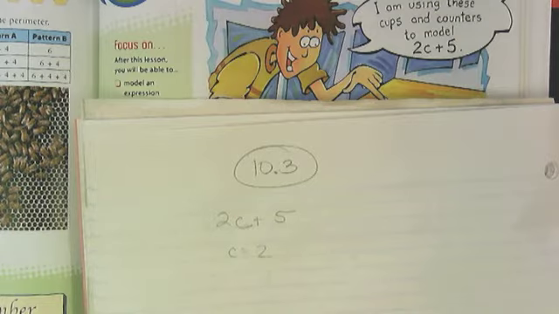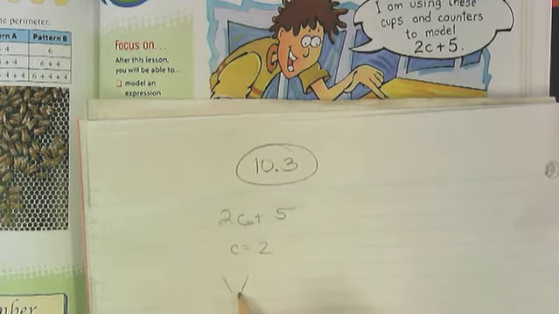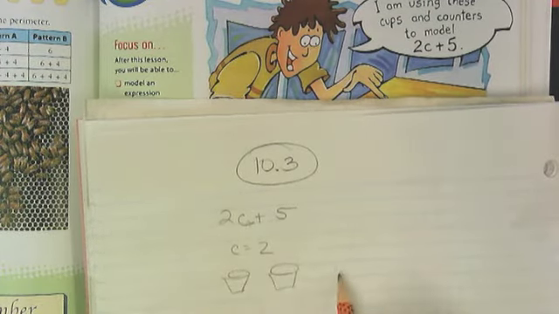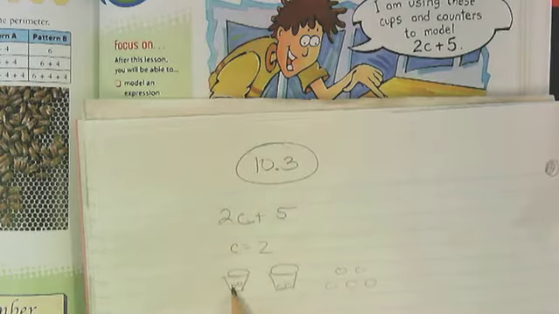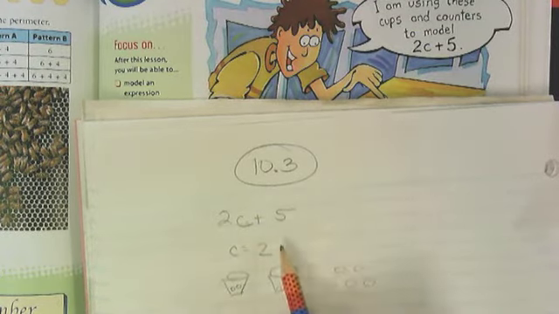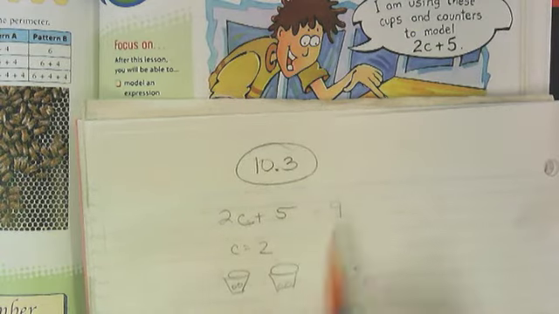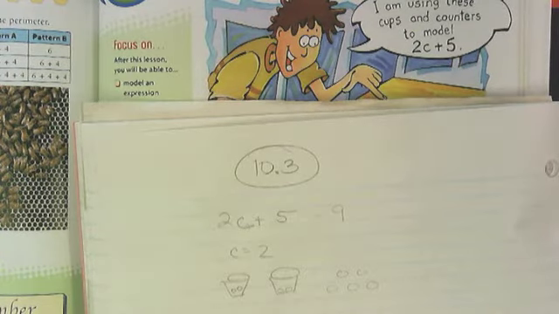Because you have to add the 5. Yes. 2 times 2, and then it says plus 5. 2 cups, 5 counters. If there are 2 counters in each cup, I have 1, 2, 3, 4, 5, 6, 7, 8, 9 counters. If C equals 2, 2C plus 5 equals 9.